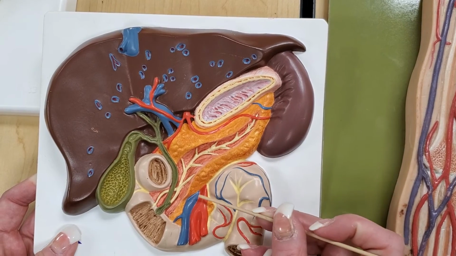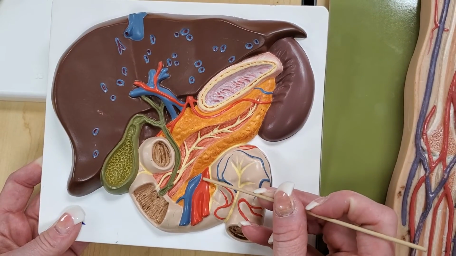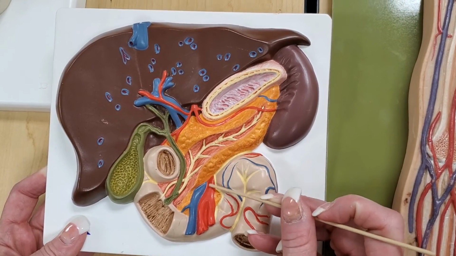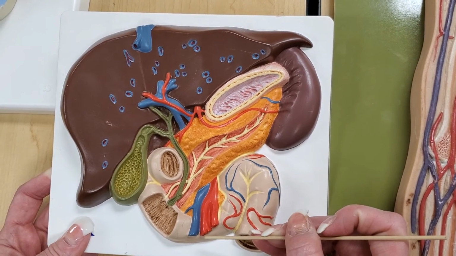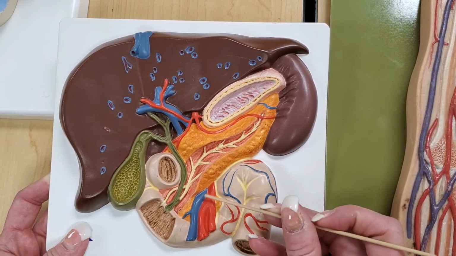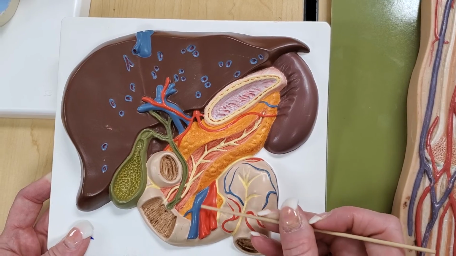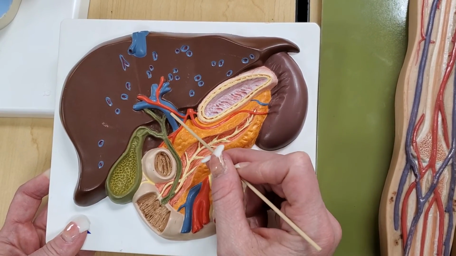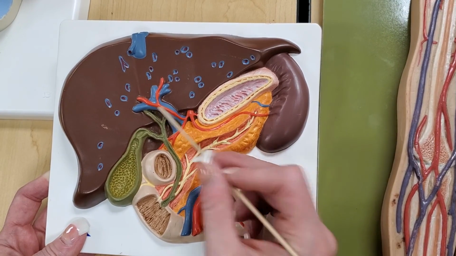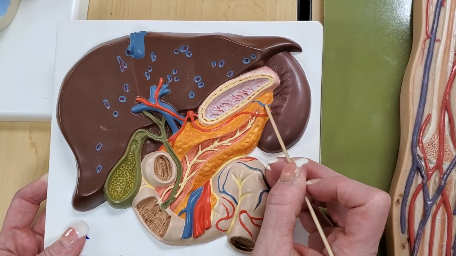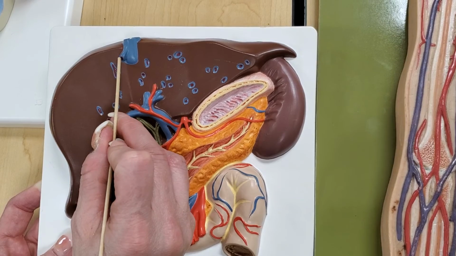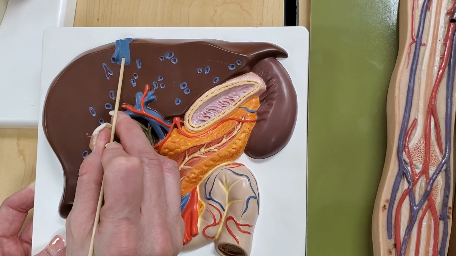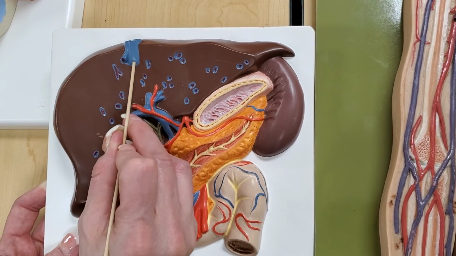Then I come down, and the next exit that would come off is the superior mesenteric artery, which comes out and kind of cascades down like a waterfall when it shows more of it. So this is the superior mesenteric artery and vein. This is going to be the hepatic portal vein going into the liver. Here's a little bit of a view of the splenic vein. And then the hepatic vein comes out the top of the liver and goes directly into the inferior vena cava here.